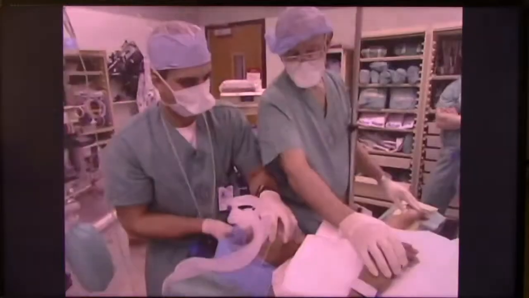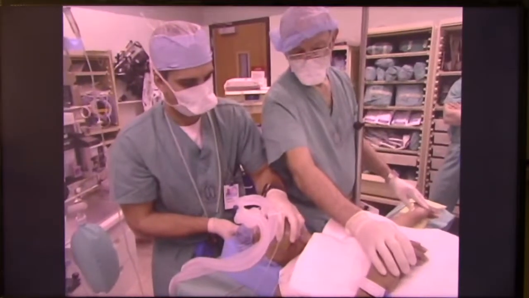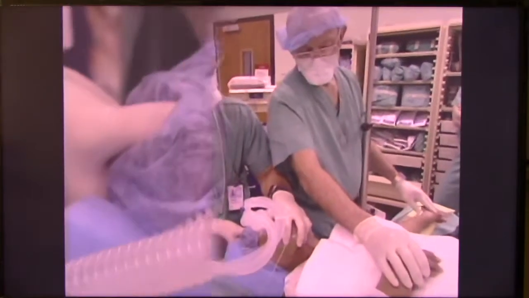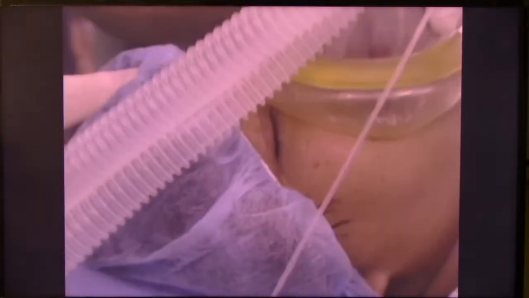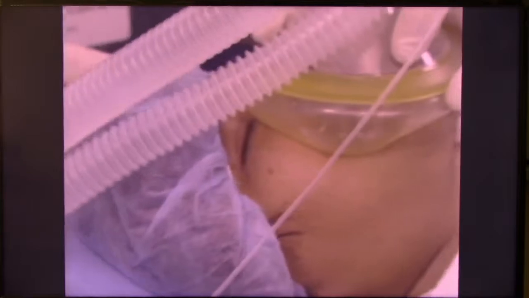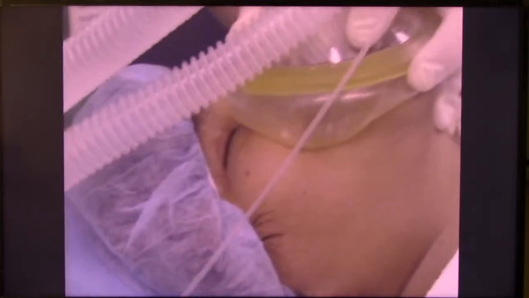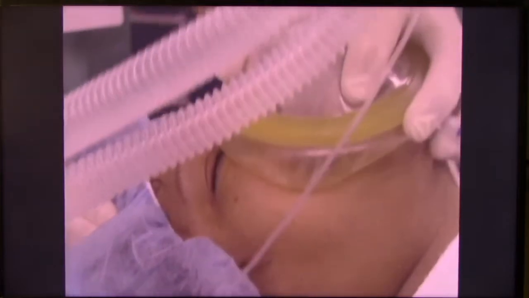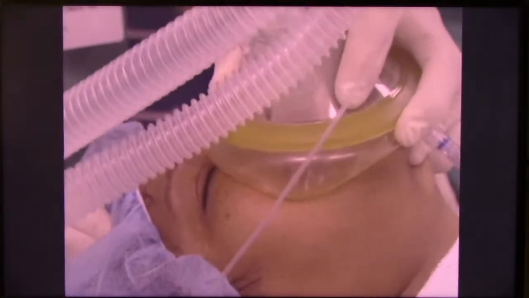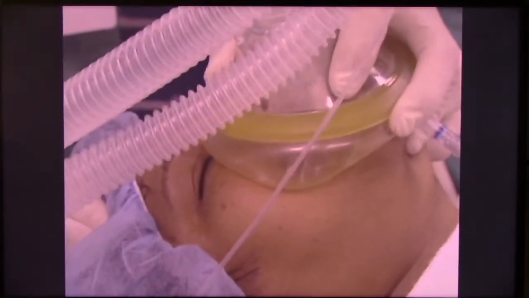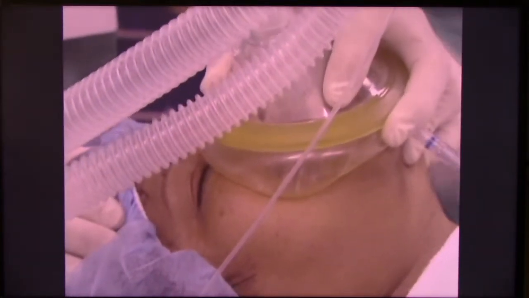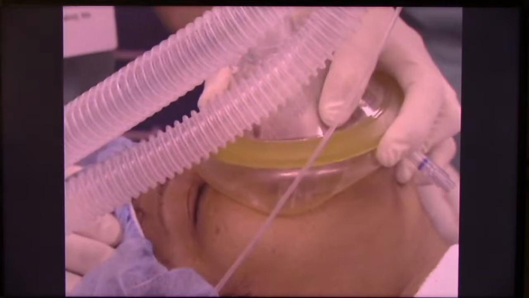So we have a little excitement. I'm just going to reposition her head slightly. Chin back a little more. Good. A little snoring now, so she's gone to sleep now. And with the exception of that brief moment of excitement, that wasn't too bad an induction.